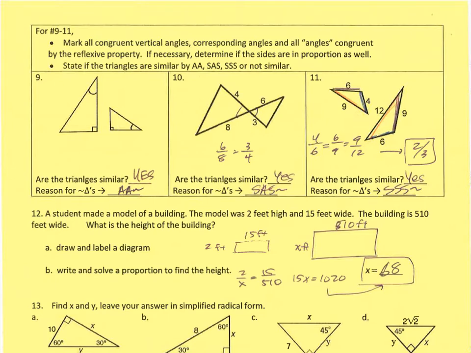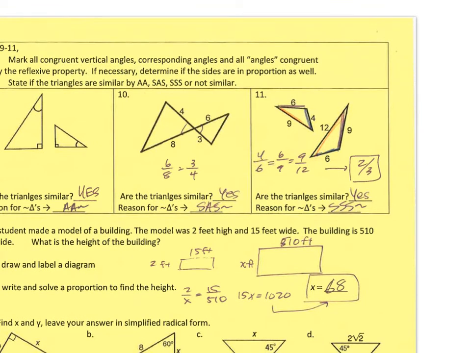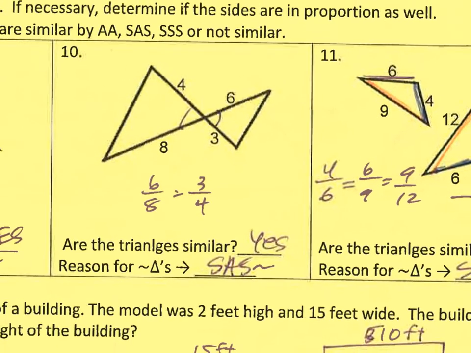Number 10 is probably the least common, but the only way I could do it is by side-angle-side. So the way you have to do this is you have to check. I could zoom in a little bit here. You have to check that the sides are proportional, meaning I have to check that 3 over 4 is the same as 6 over 8, right? So 3 is to 4 as 6 is to 8. Is that true? Yes, that's true. Since these angles are vertical, I got a side-angle-side proportionality relationship. Therefore, those triangles are similar.